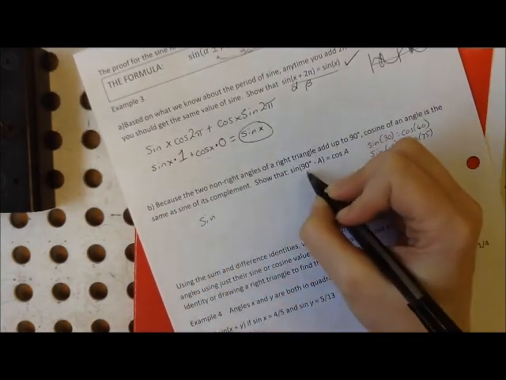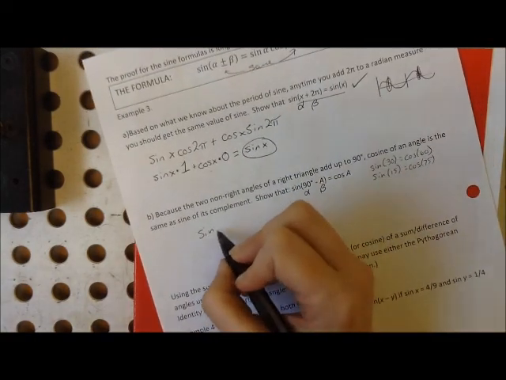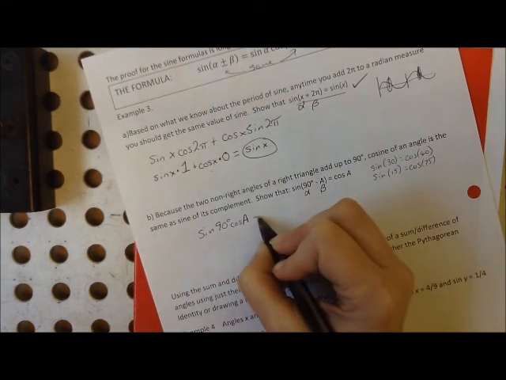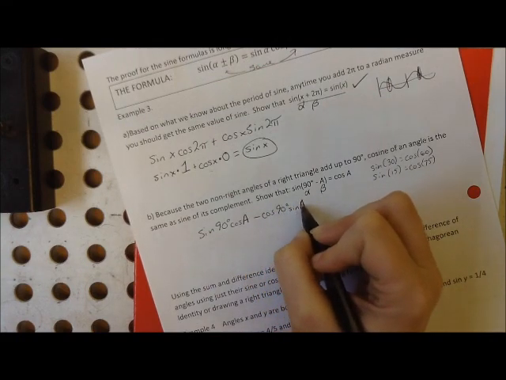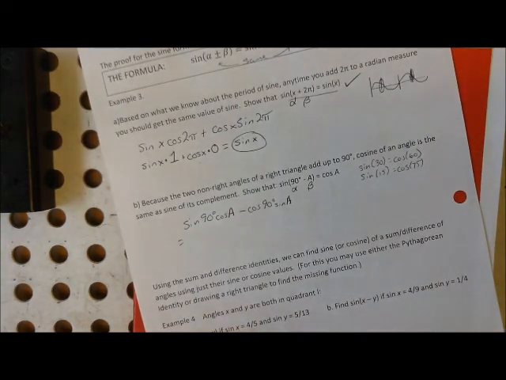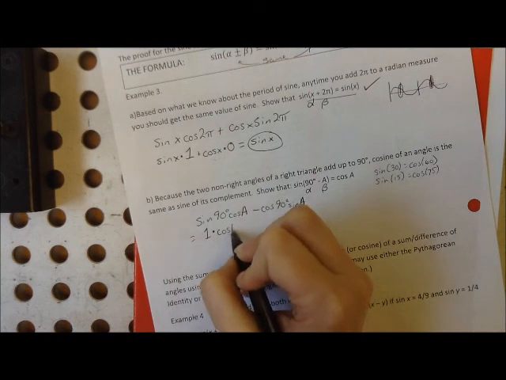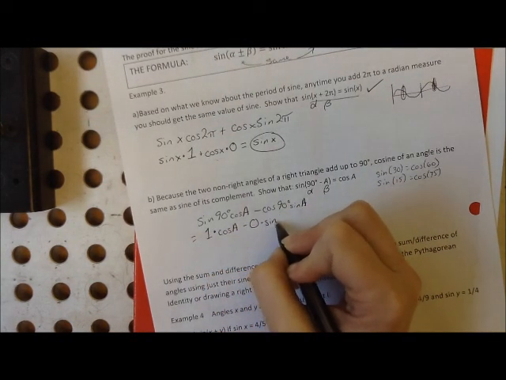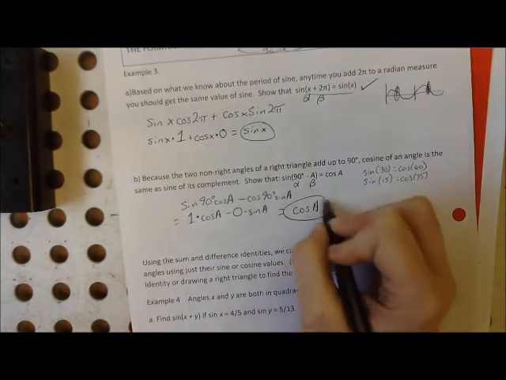Sine of, let's see, here my alpha is 90, my beta is A, and I'm going to use minus instead of plus. Sine of 90 degrees, cosine of angle A, minus cosine of 90 degrees, sine of angle A. I don't know what A is, but I know that sine of 90 degrees is 1. So this is 1 times cosine of A, minus, well, cosine of 90 degrees is 0. 0 times sine A will just be 0. All I get is cosine of A, and look at that. Sine of 90 minus A is the same as cosine of A.